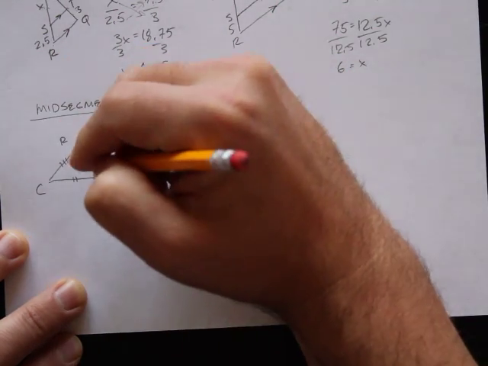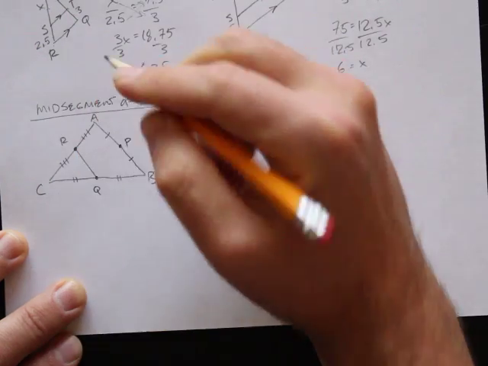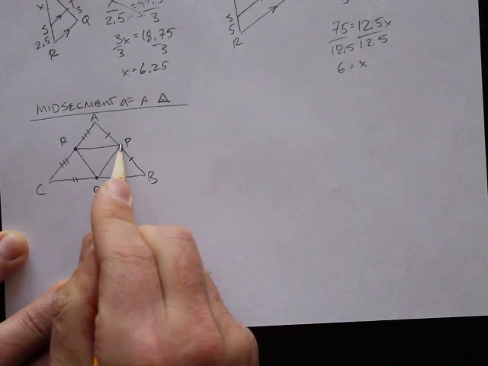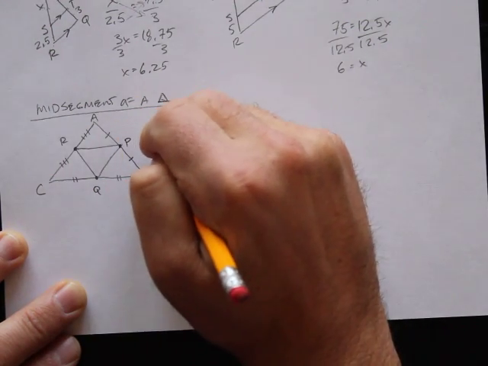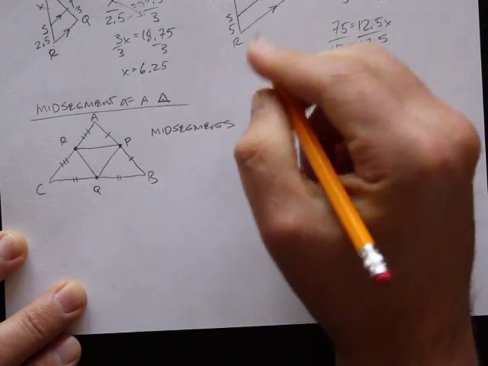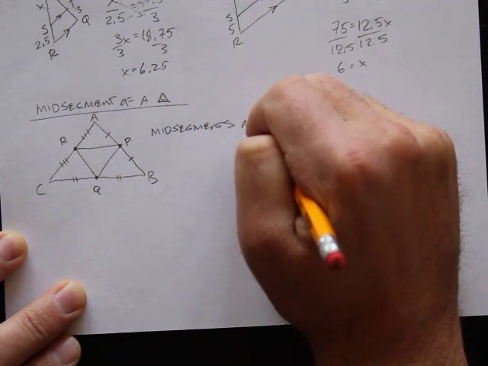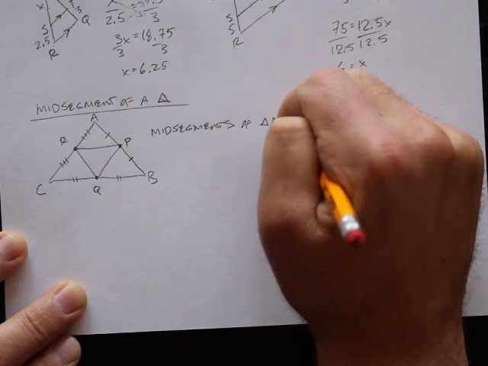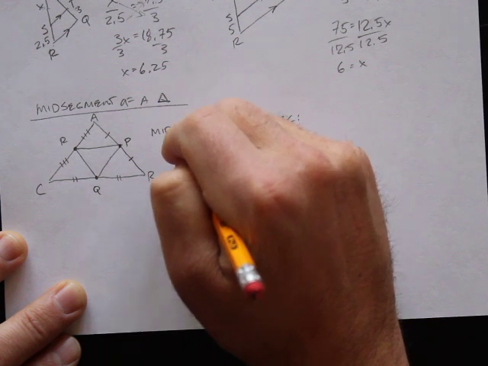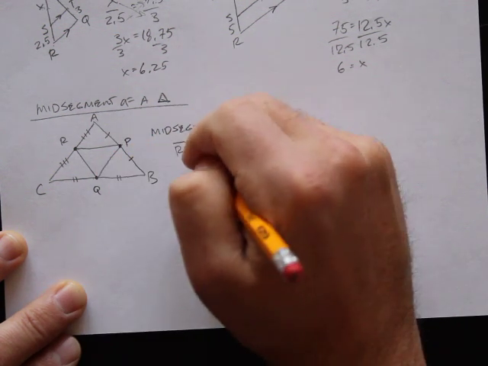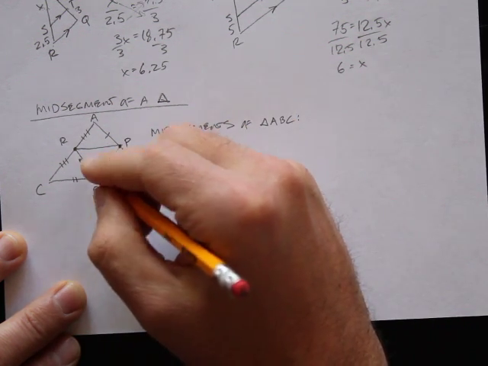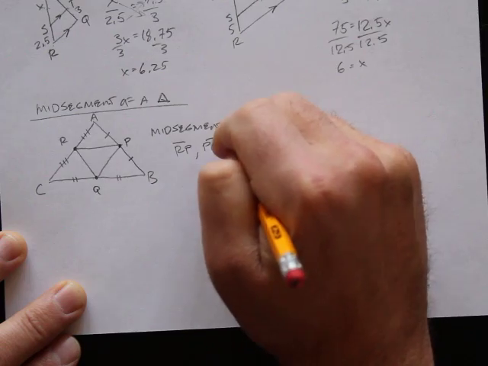Now, I am going to connect these new points that I made that are in the middle of each of these segments. So the mid-segments here of triangle ABC are RP, PQ, and QR.